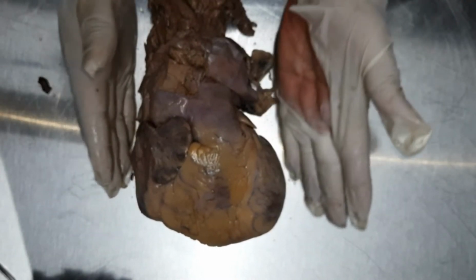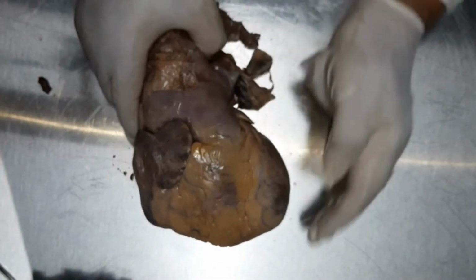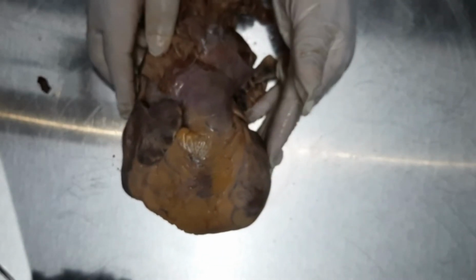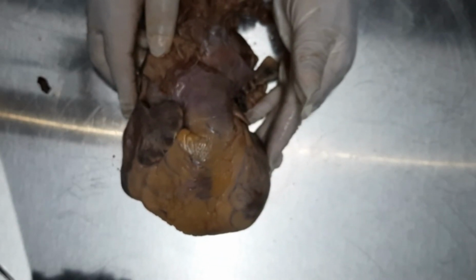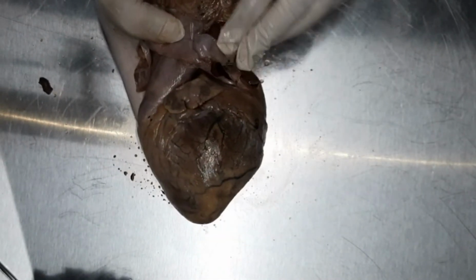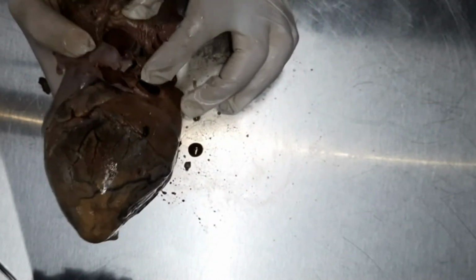So these are the four borders. Between the right border and the left border lies the sternocostal surface, and beyond the inferior border of the heart, the surface which rests on the diaphragm is called the inferior or the diaphragmatic surface. The third surface is the left surface, which is mainly formed by the left ventricle and the left atrium.